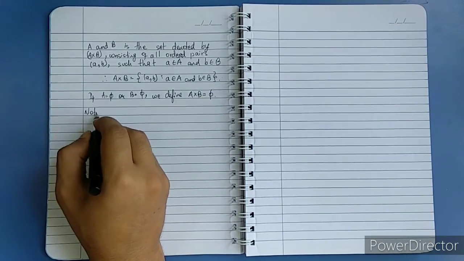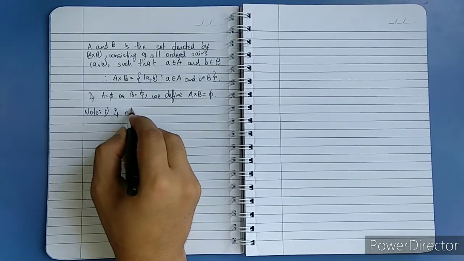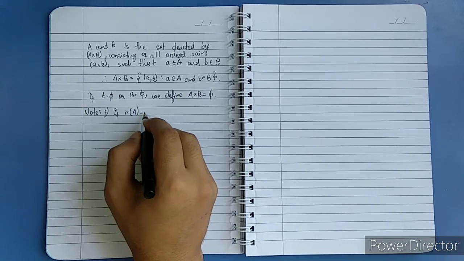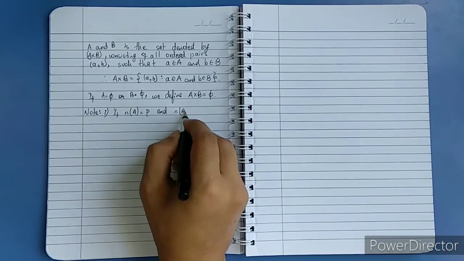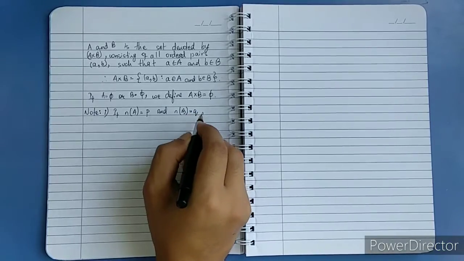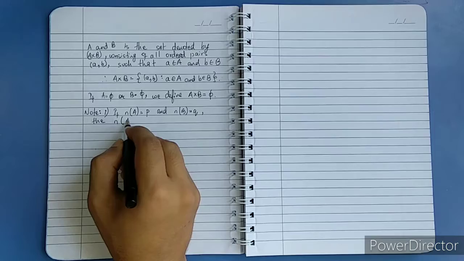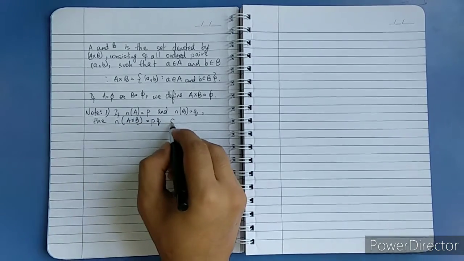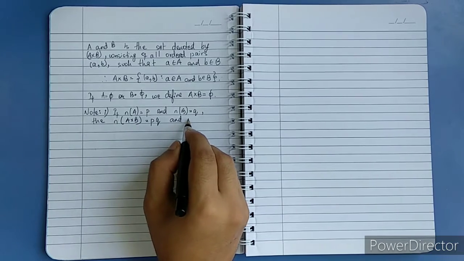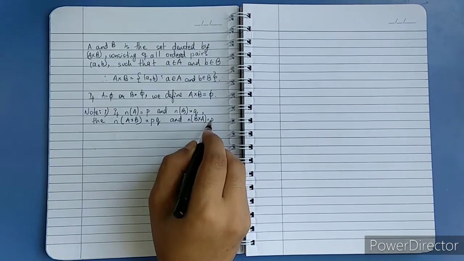You need to note 2 points over here. First point, if the number of elements in capital A is say P and the number of elements in capital B is Q, then the number of elements of A cross B will be equal to PQ, and the number of elements in B cross A will also be equal to PQ.